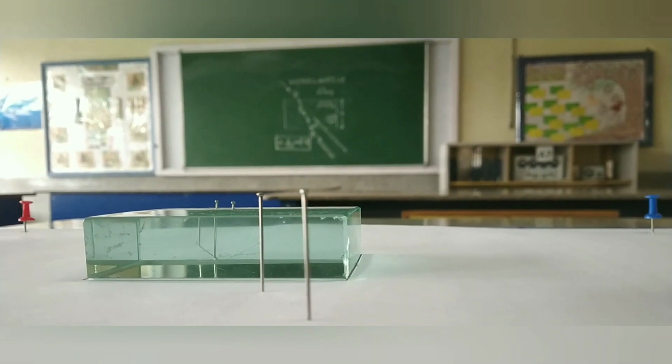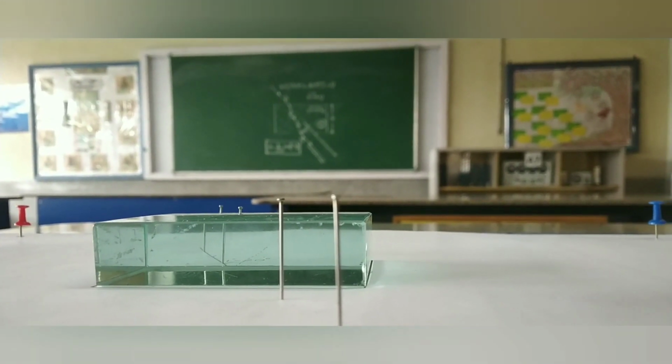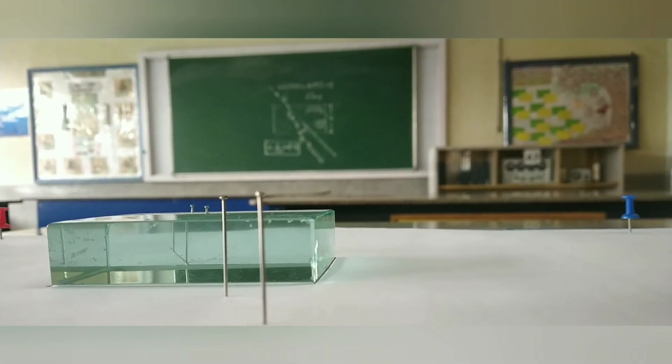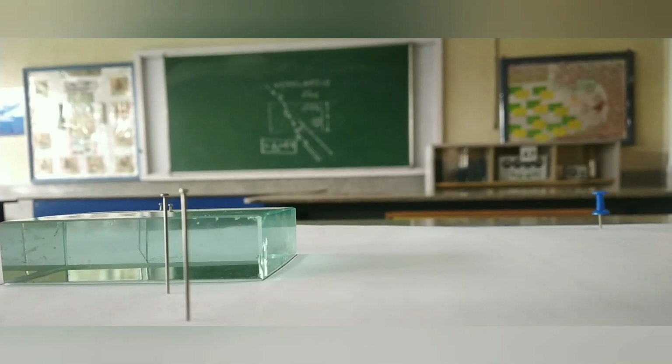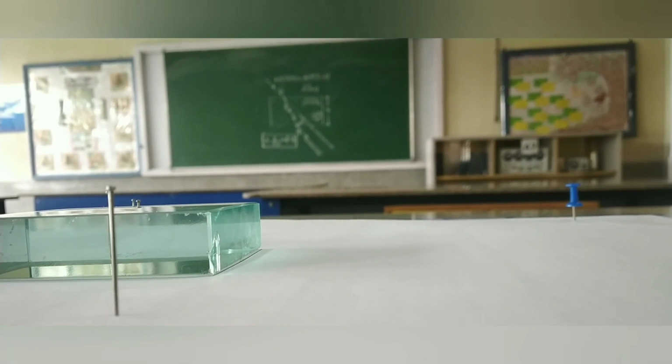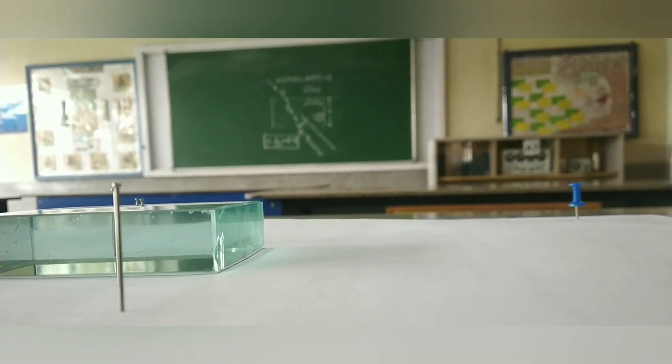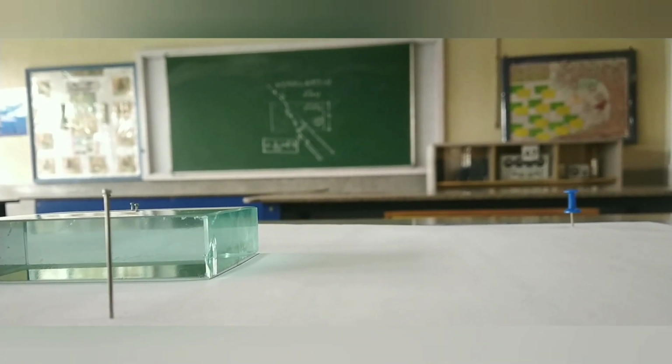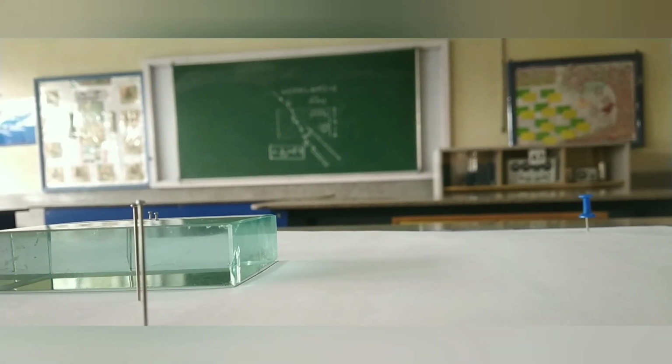They should be vertical. And on the incident ray, the minimum separation between the 2 pins should be 8 centimeter, 8 to 10 centimeter actually. Now you need to recheck whether all the 4 pins are lying on the same straight line or not. I think now it's perfect.